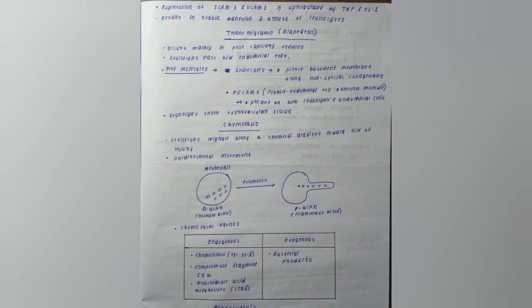A chemotactic agent can be endogenous or exogenous. Under endogenous, you can mention chemokines, complement fragment C5a, and arachidonic acid metabolites. And under exogenous, you can mention bacterial products.